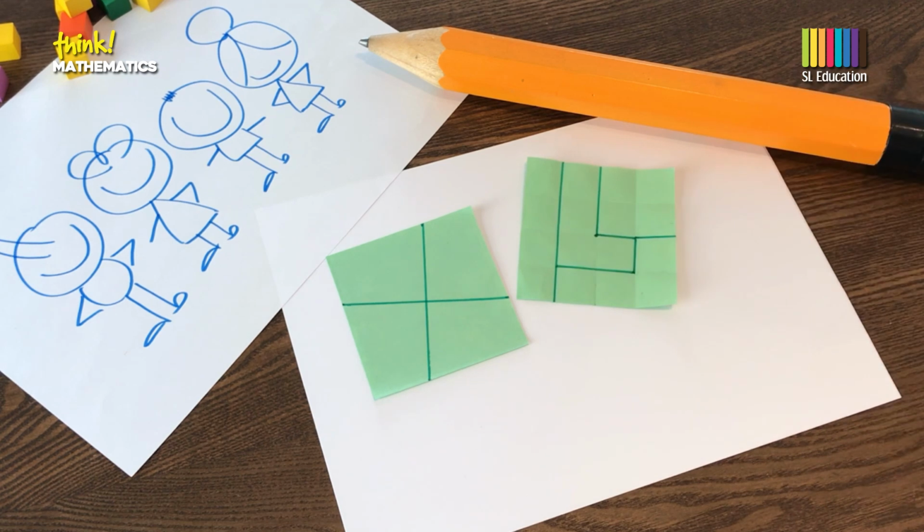Also, methods like that require more conceptual understanding that in this case, parts can be equal even though they are not congruent, because an equal amount of paper is indicated by the area of the shape. And hence, even though the shapes are different, if they do have the same area, they are indeed equal parts.